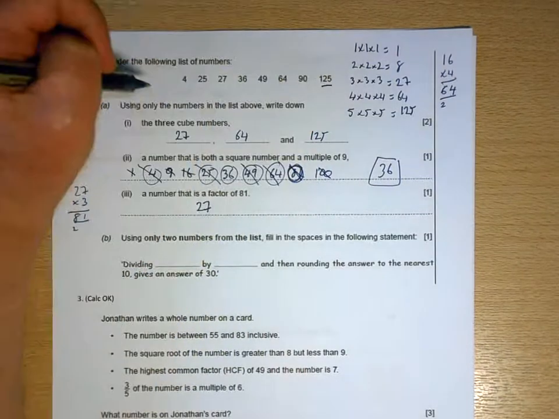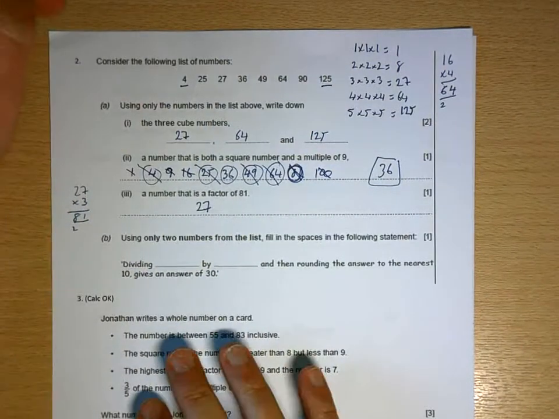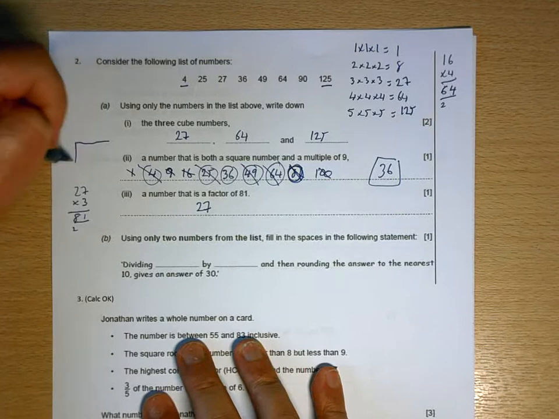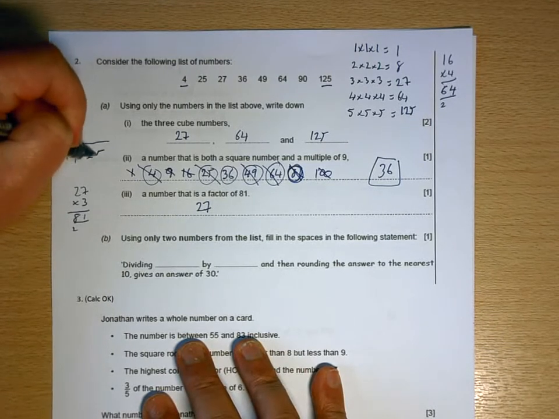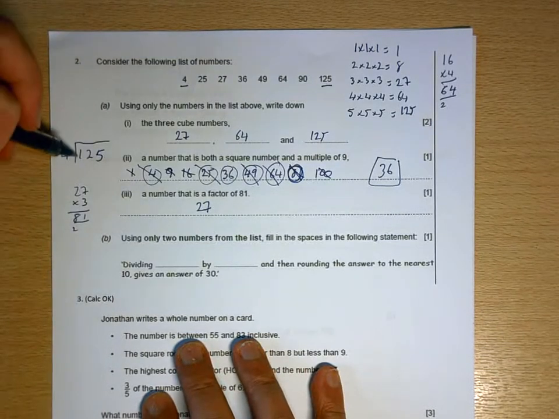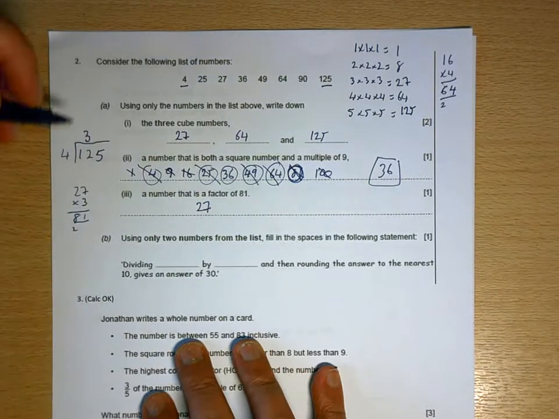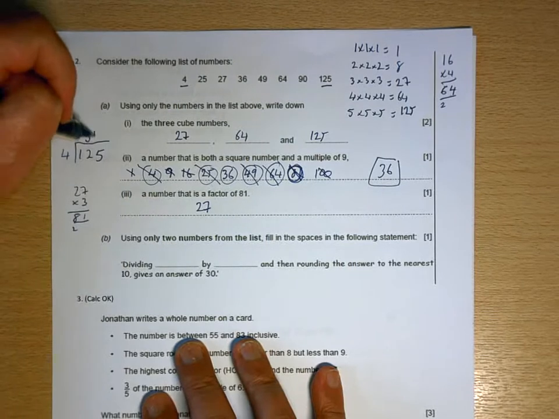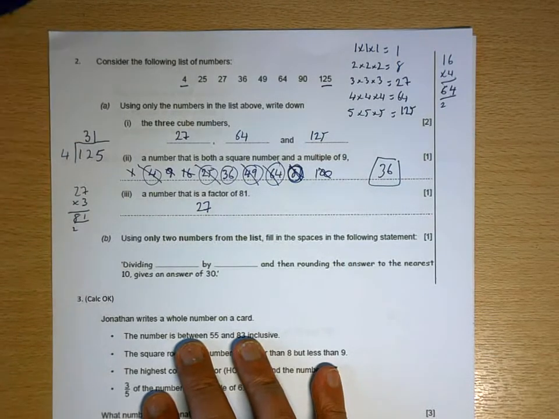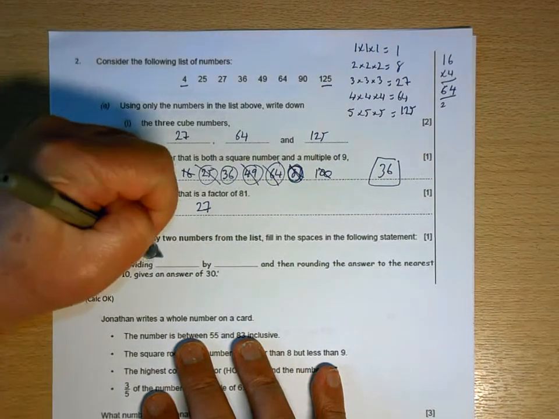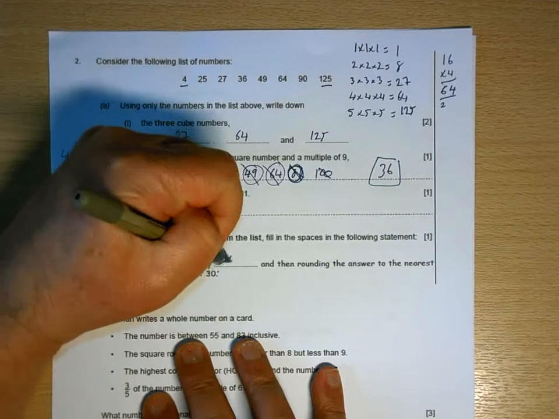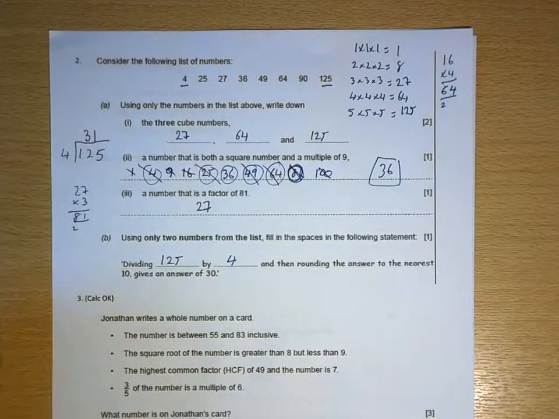So I'm going to go with 125 divided by 4. 4 into 12 goes 3. 4 into 5 goes once, and then we get a decimal bit. If I round that to the nearest 10, I get 30. So 125 divided by 4 is what we're looking for.